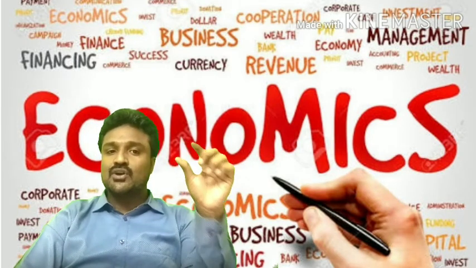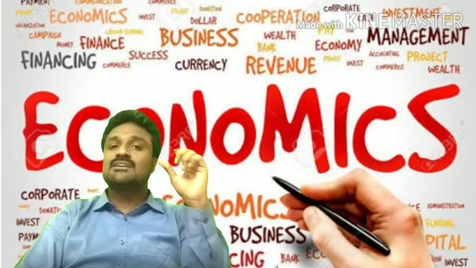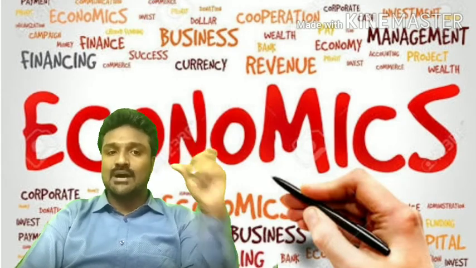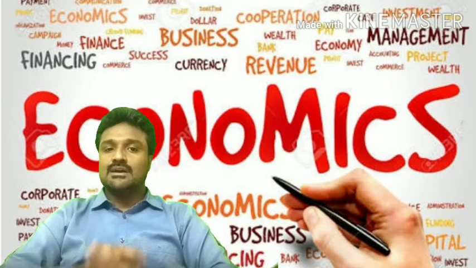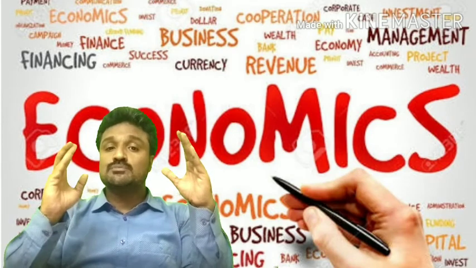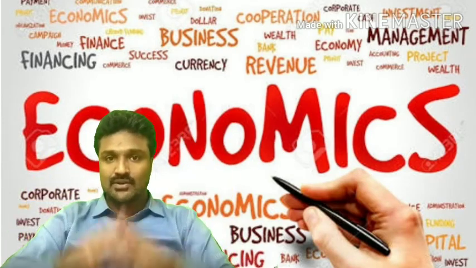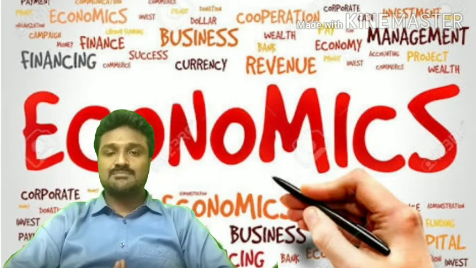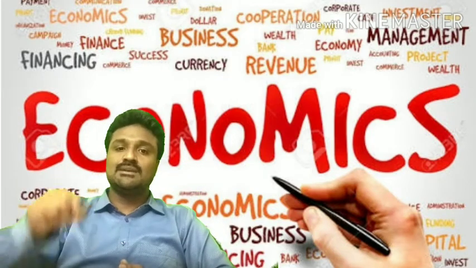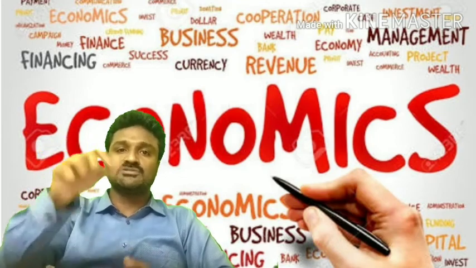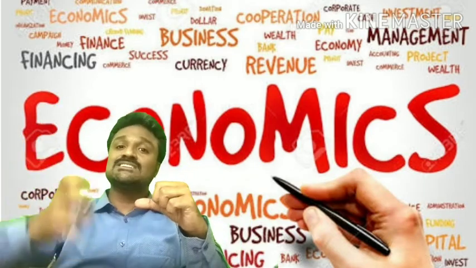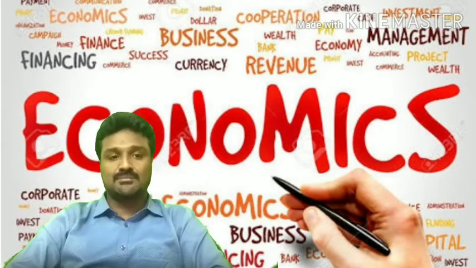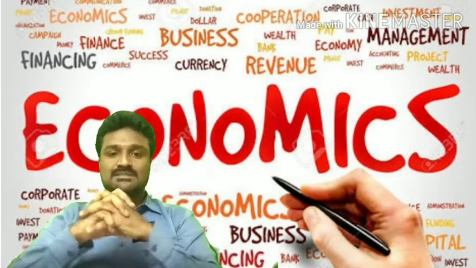The word economics was derived from the Greek words oikos, a house, and nomos, to manage. Thus, the word economics was used to mean home management. Economics used to mean home management with limited funds available in the most economical manner possible. With the help of limited resources, we are utilizing those limited resources in better ways. That is economics.